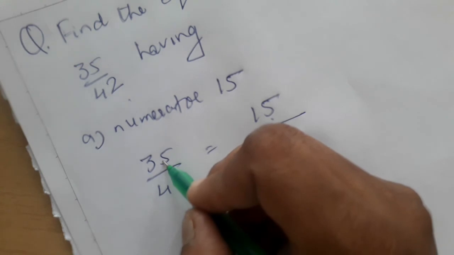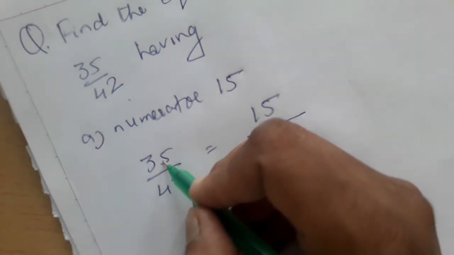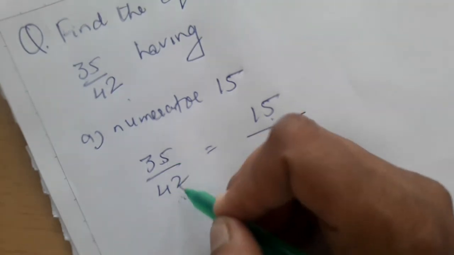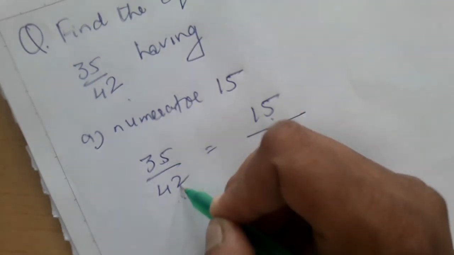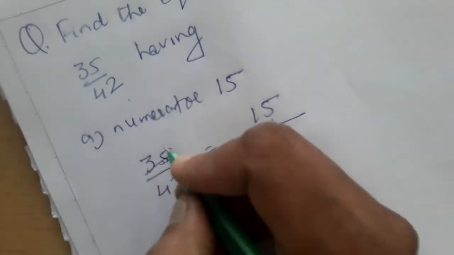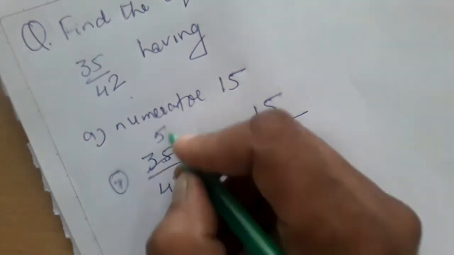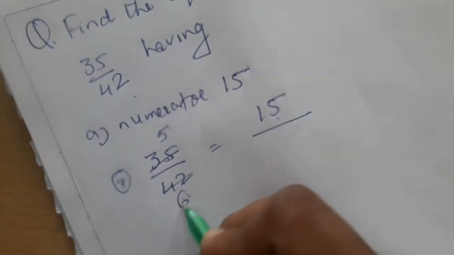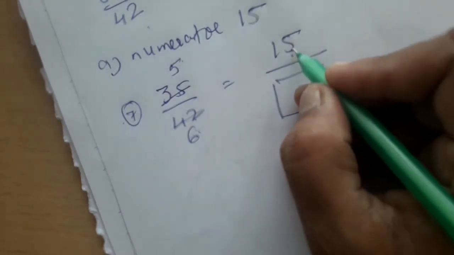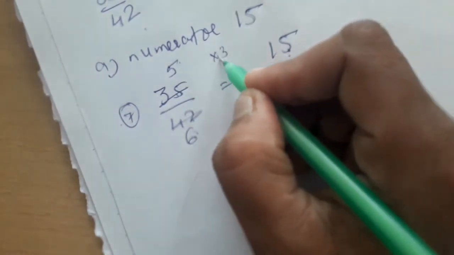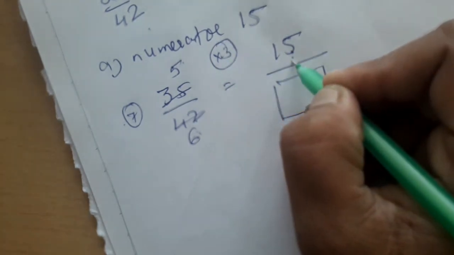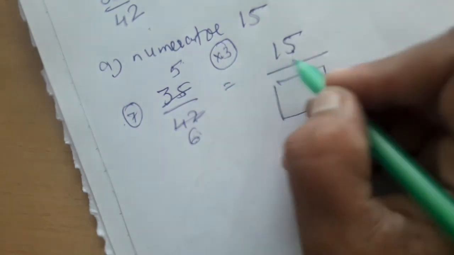Okay, so what it can be, you can reduce it to the lowest term. So 35 and 42 both are divisible by 7. So reduce it to the lowest term. So here 7 5s are 35 and 7 6s are 42. Now you know how to get 15 from 5. 5 3s are 15. Okay, so here you have it as 6 3s are 18.